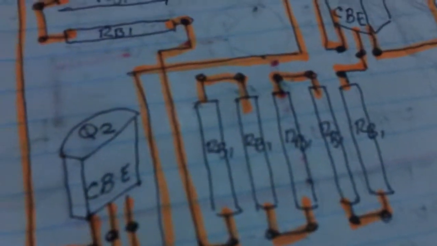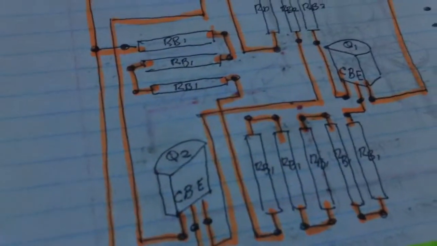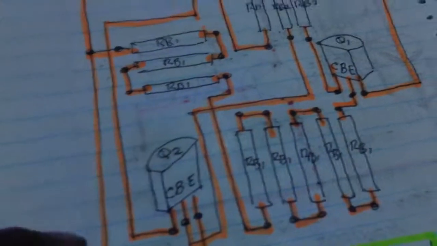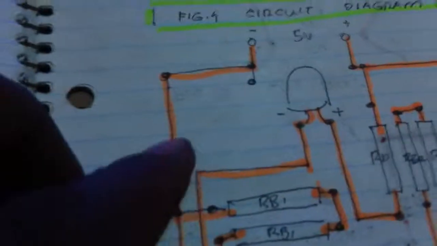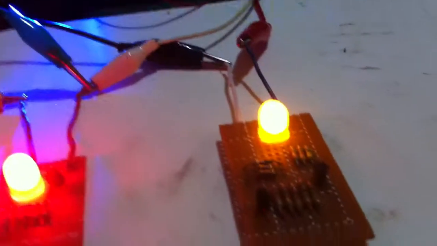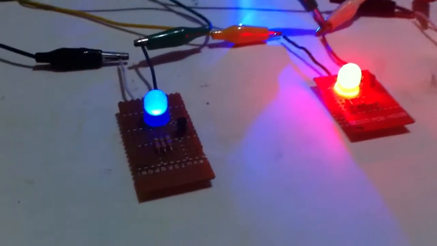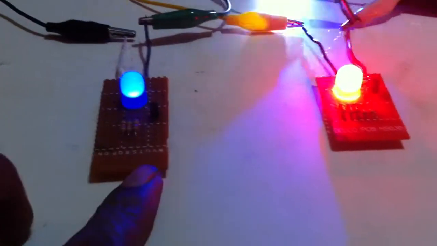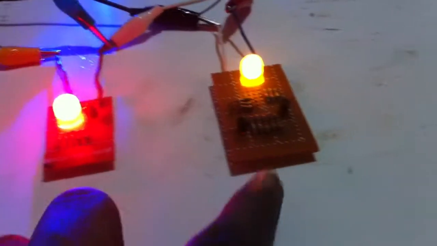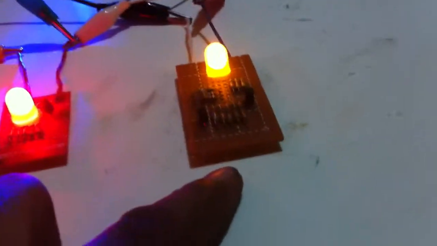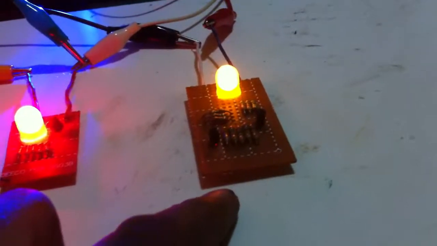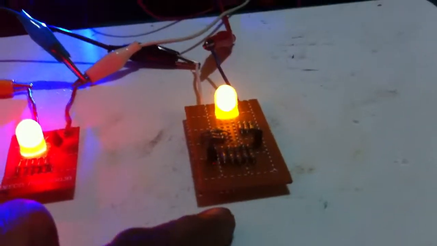That is a combination of lots of resistors to make it 35 mega ohms. See this, Q2, Q1, that is Q2 here, Q1, and this is the layout. So we got now 3 circuits here. The combination of PNP and NPN, making it a transistor Sziklai circuit, and it is functioning and it is working.